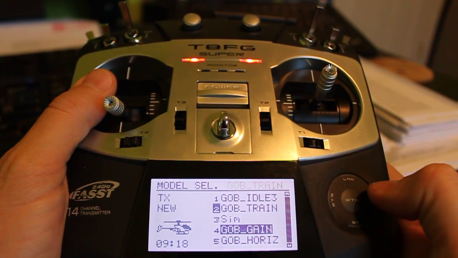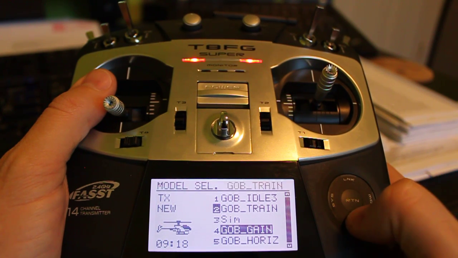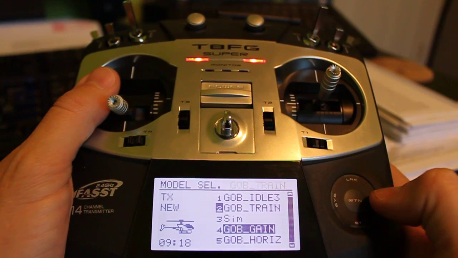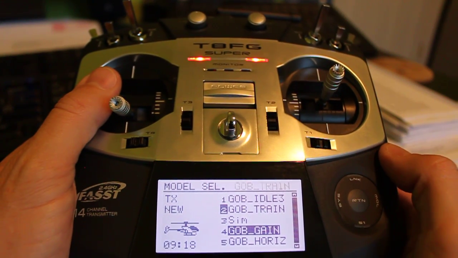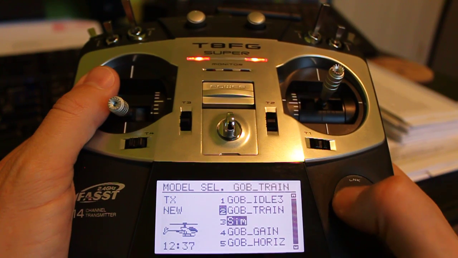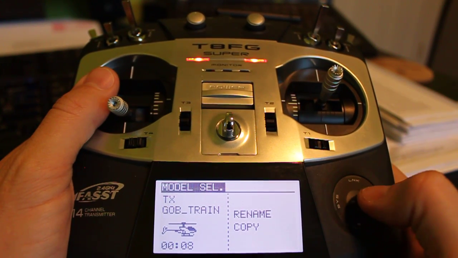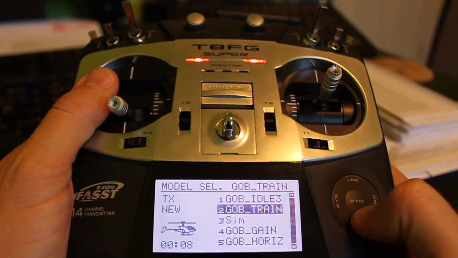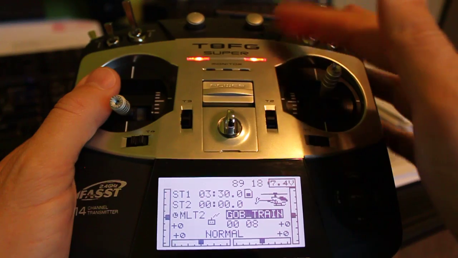Now remember, what we did earlier is we used the gain one, and we made a copy of that, which means it has all the same settings of what we were just setting up the helicopter with when we were fine-tuning it. Now we're going to go into that one that we copied, and we're going to deselect what we have programmed up here.